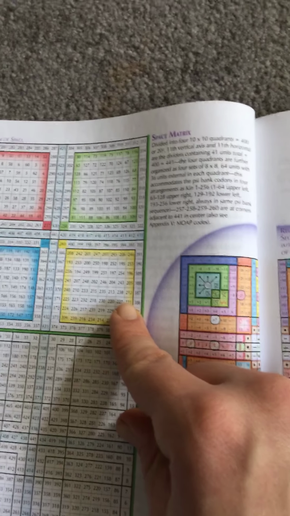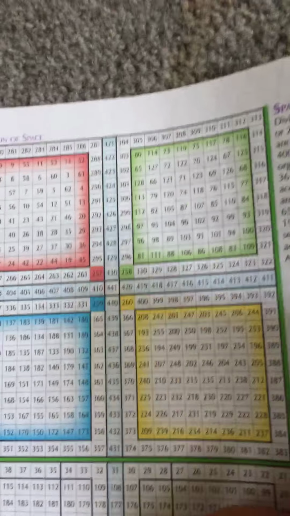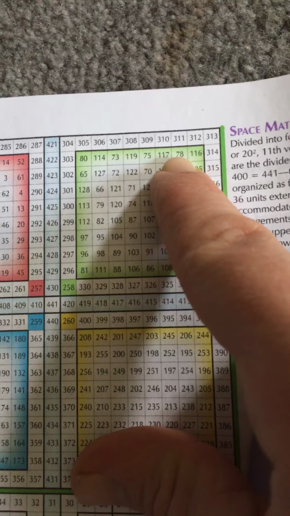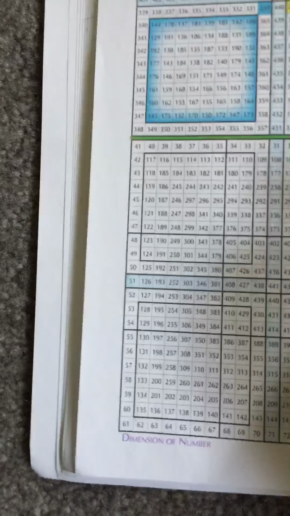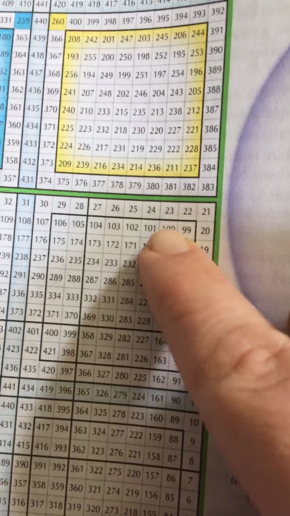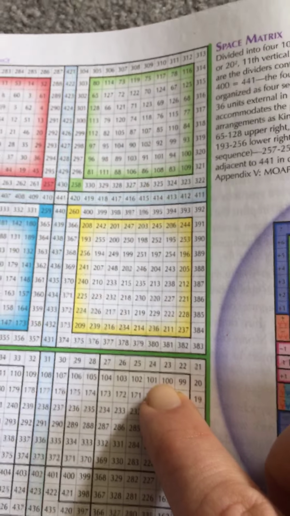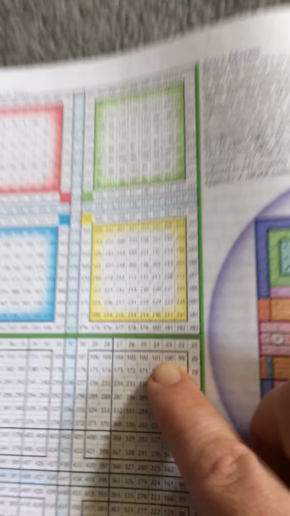So wherever we are on the 13 moon calendar, we're at kin 117 today, which is right over here. So that's vertical 18, horizontal 2. So that should be BMU 101. Yeah. Alright.